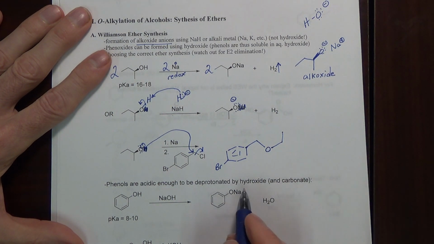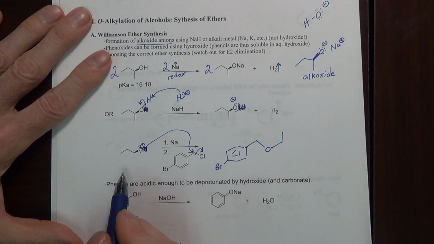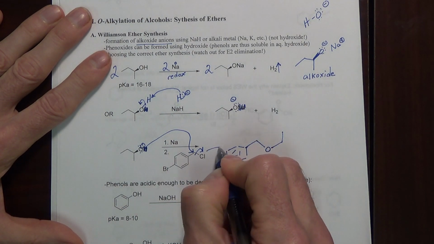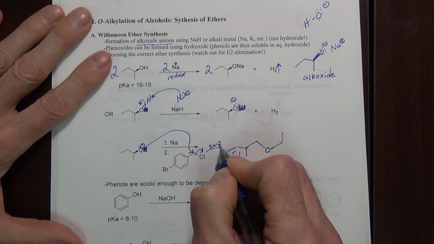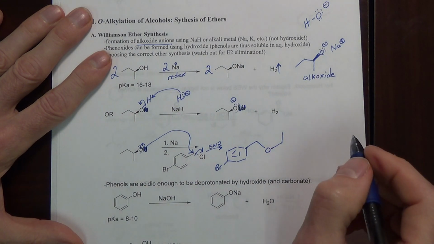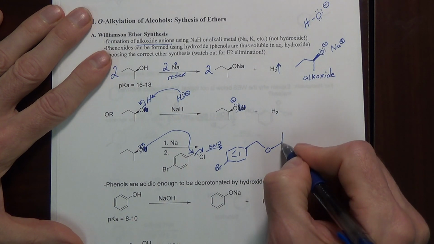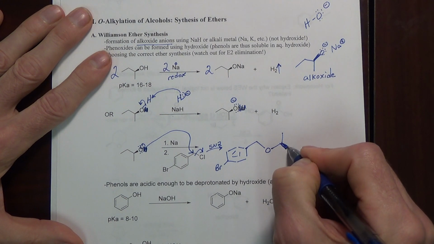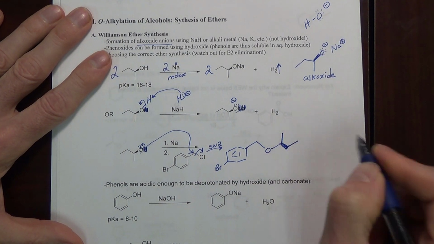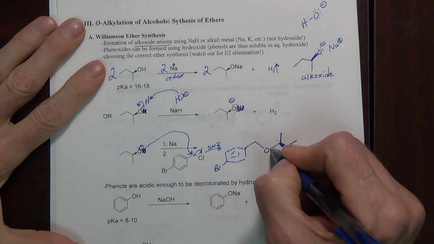Let's see here. The carbon over here that the oxygen is bonded to is chiral. It is, we just did an SN2. So this is going to look like that there. And I kind of made it ugly looking with the bolded bonds, everything here.